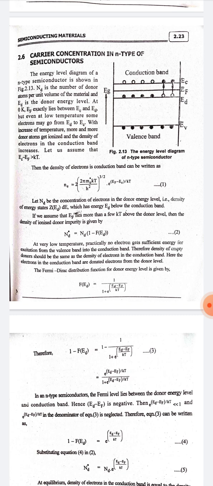At very low temperature, some of the electrons may go from donor energy level to conduction band. When increasing the temperature, more and more donor atoms get ionized and the density of electrons in the conduction band increases. Let us assume Ec minus Ef is much greater than kT. The density of electrons in conduction band can be written as Ne, the number of electrons, which is equal to 2 into (2 pi me star kT by h square) whole power 3 by 2 exponential of (Ef minus Ec) by kT.